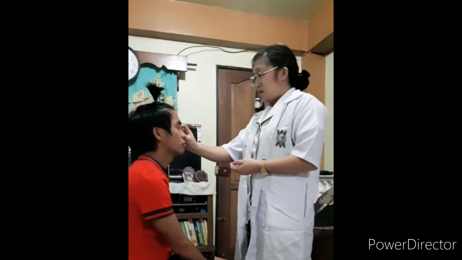The second test is to raise the eyebrows and close both eyes against resistance. As a result, the patient resists efforts to open her eyes. Then smile, frown, show teeth, and puff out cheeks. The patient retains puffed cheeks despite efforts to collapse them.